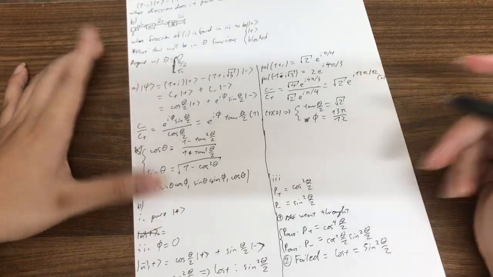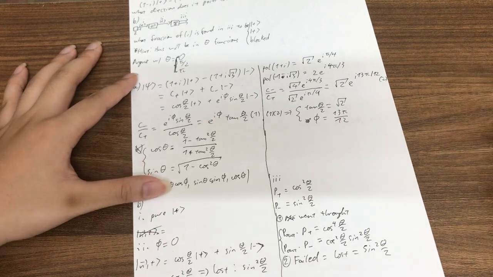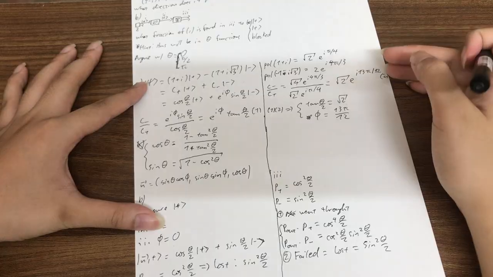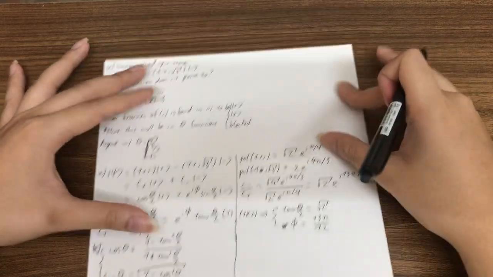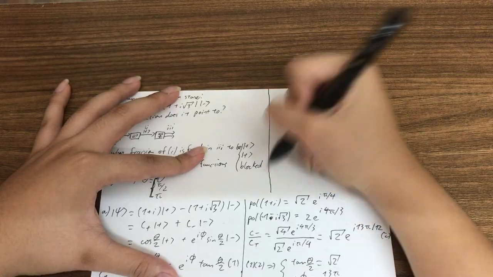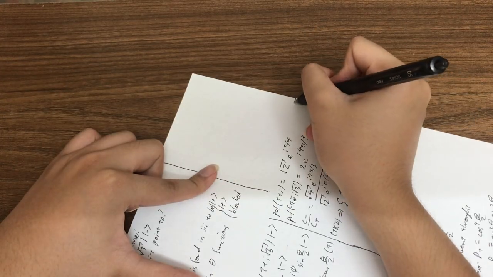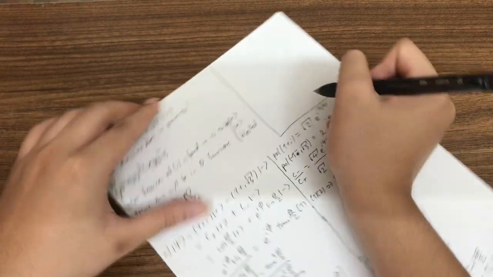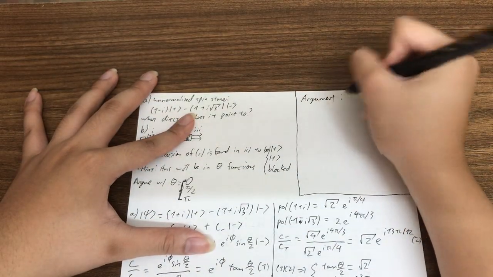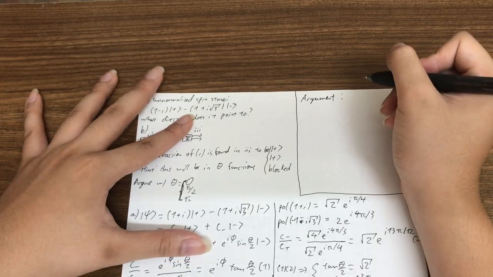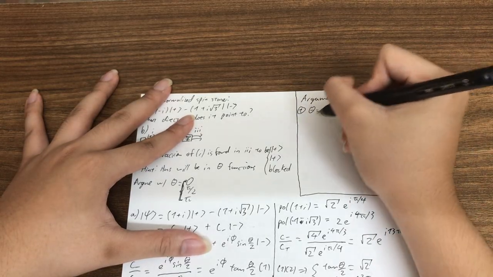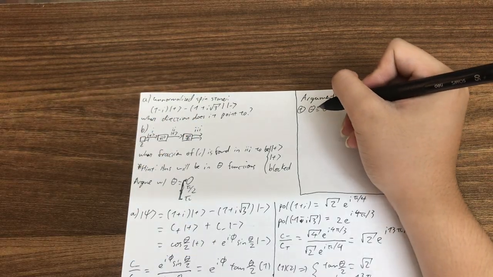Now we're going to have to evaluate with theta equals 0, pi over 2, and pi. Actually, just put them in a calculator and put in the solution. Okay, so first, theta equals 0, so z direction.